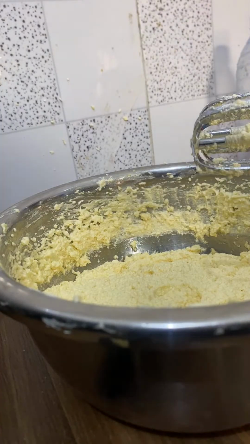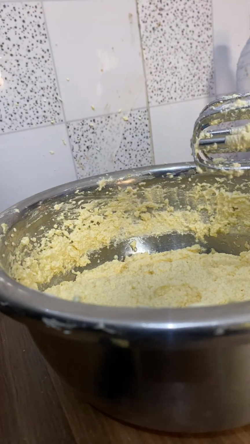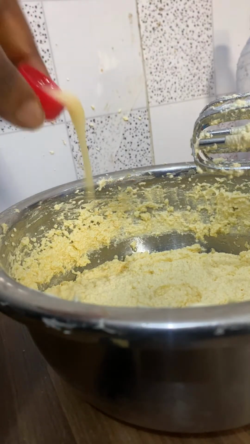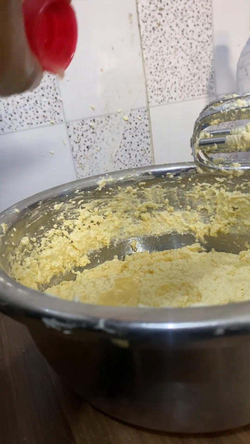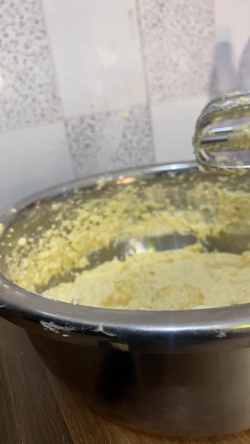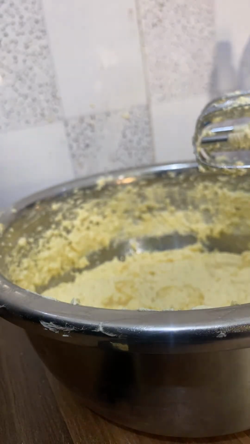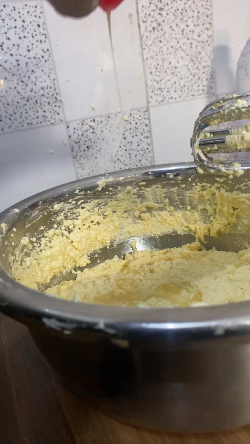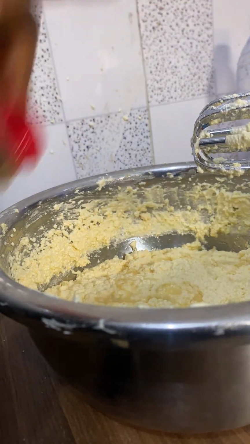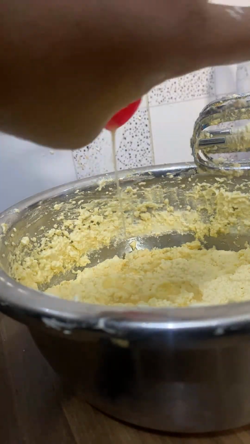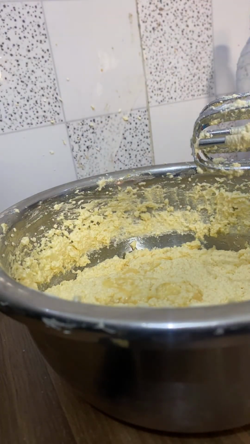I'm going to be adding 2 cups of it because this is very active. So this is the first cup of my vanilla extract mixed with banana and 3 other flavors. And this is the second cup. I'm not gonna be putting too much flavor because too much flavor kills your cake. So with this, I'm okay.